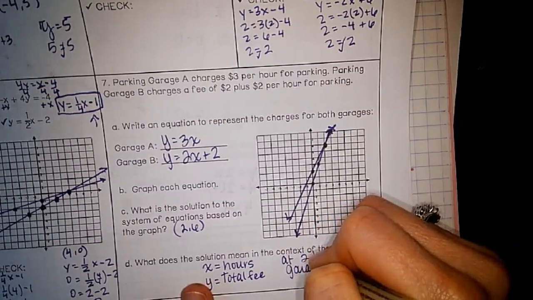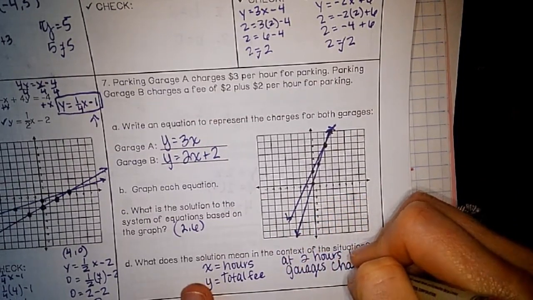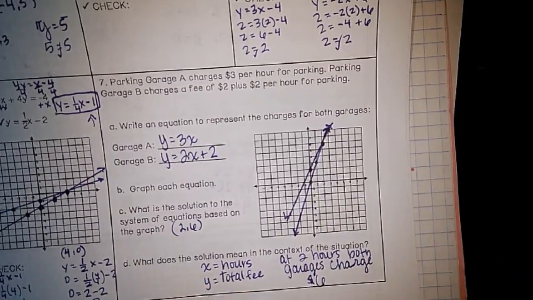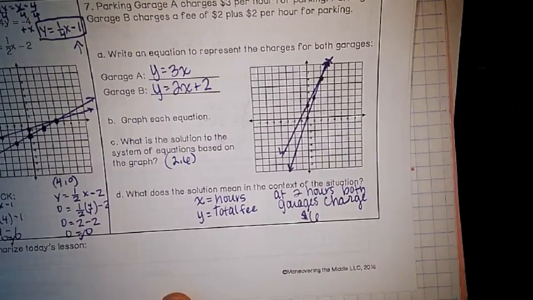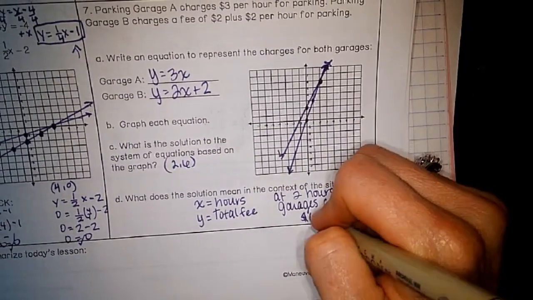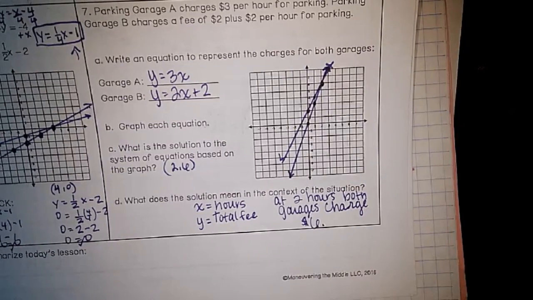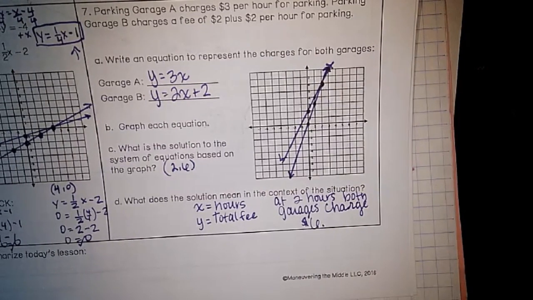So at 2 hours, both garages charge $6. So that means that whether you choose A or B, when you get to 2 hours, you're going to pay the same amount for both. Does that make sense? Okay.